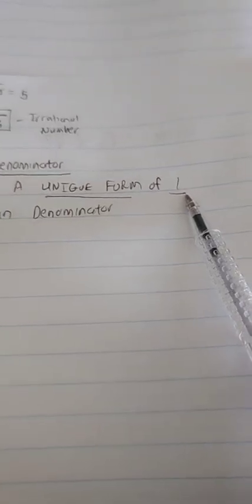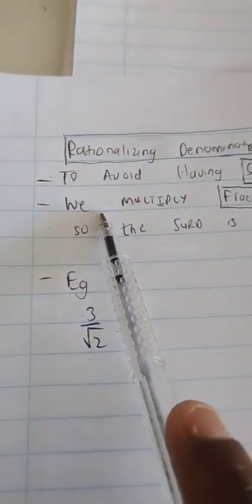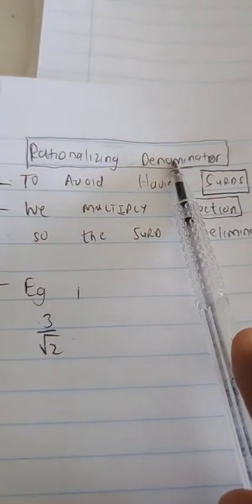Remember guys that when you multiply any number by 1, you get that number back. Multiplying a number by 1 does not change that number, because 1 is what we call an identity element. So when we rationalize a denominator, we multiply that given fraction by a unique form of 1. We're going to see what that unique form is.